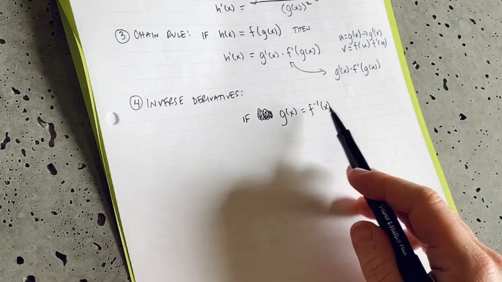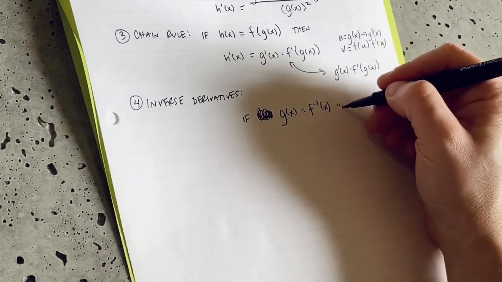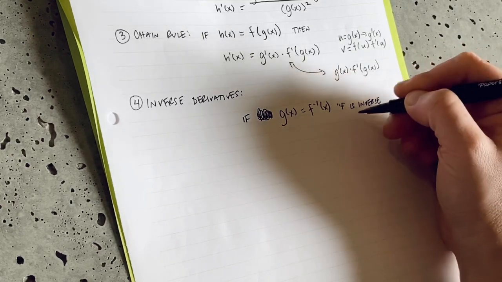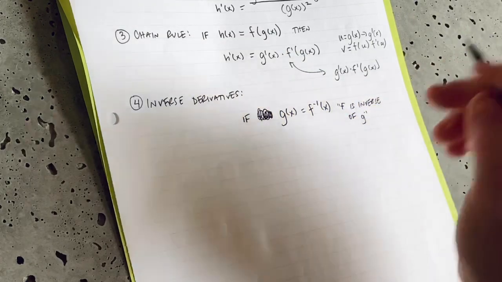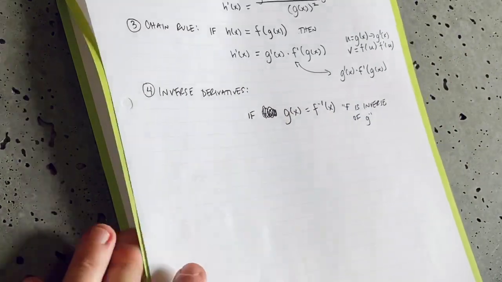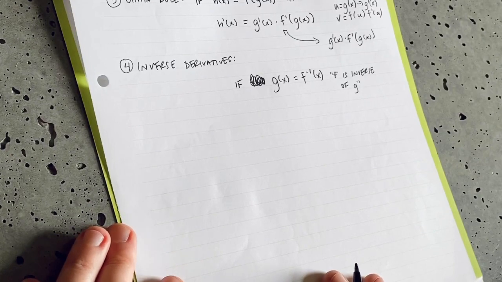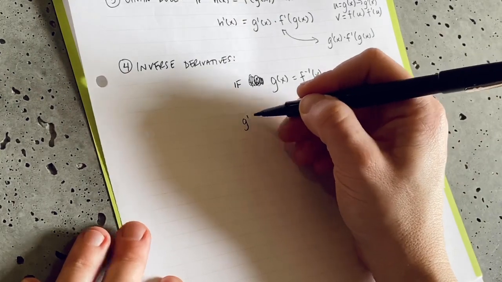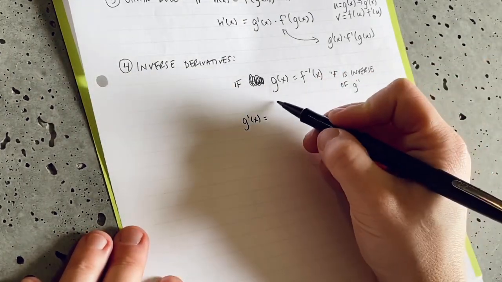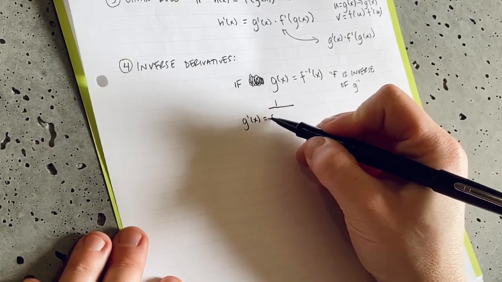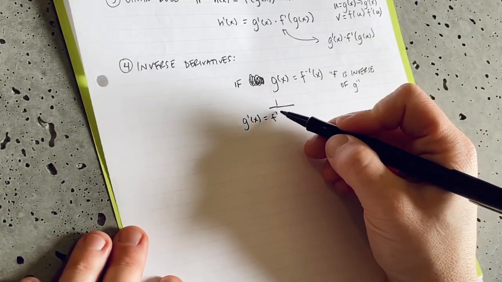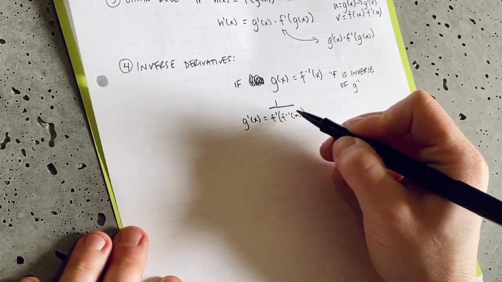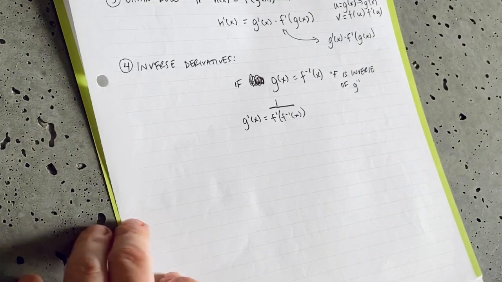So this would be saying f is the inverse of g. Okay, so if we have this scenario, we say the derivative of g, so g prime of x, equals 1 over the derivative of f inverse of x. F prime of f inverse of x.